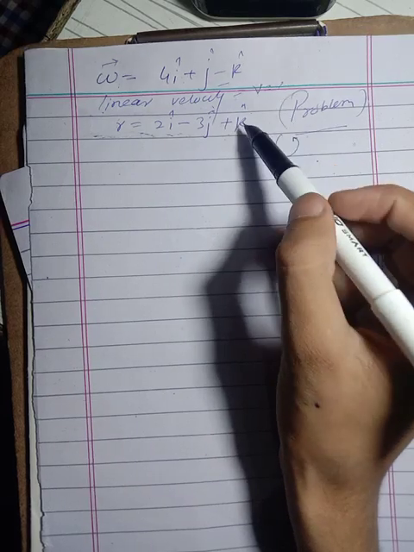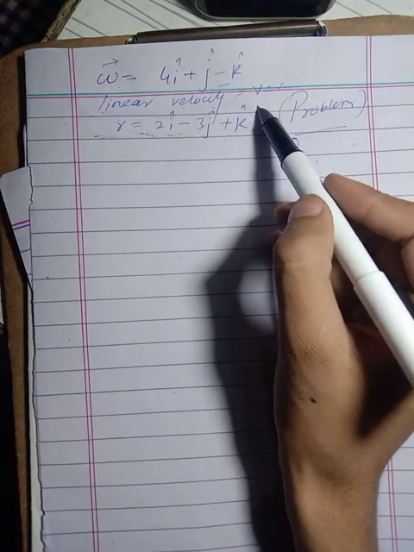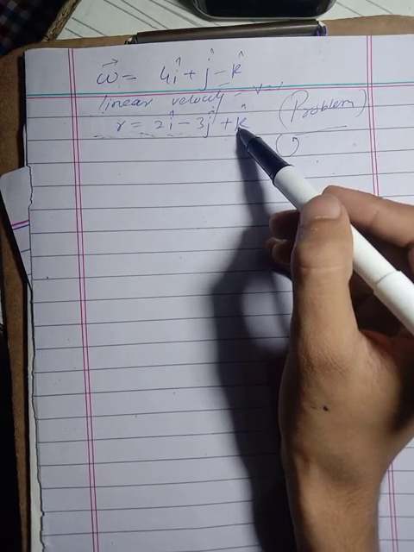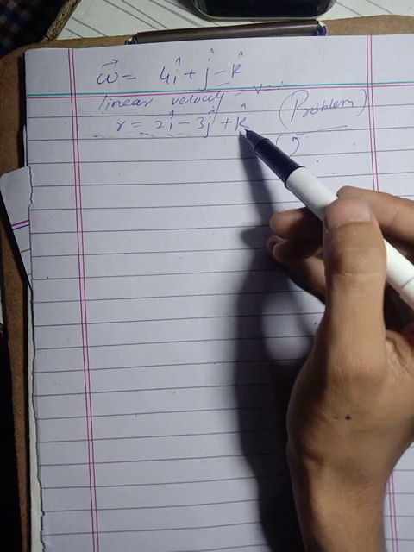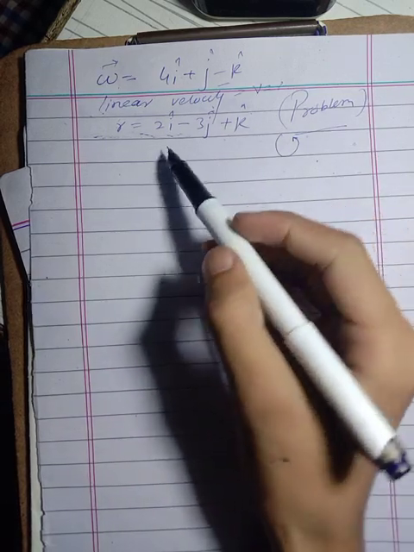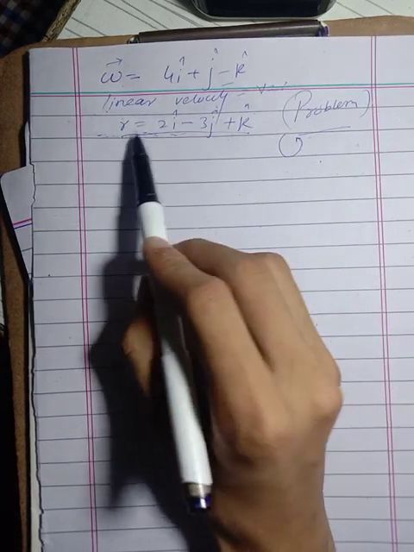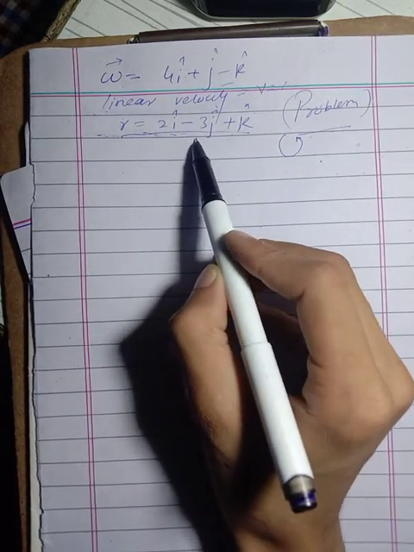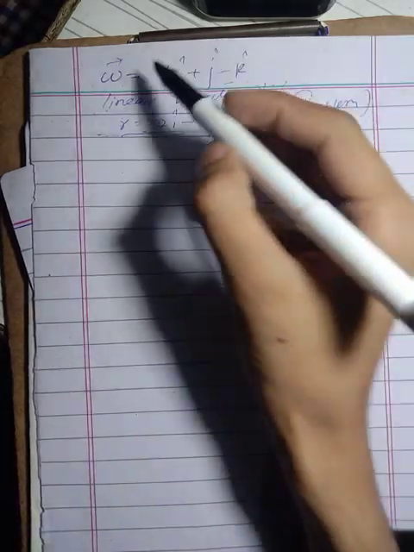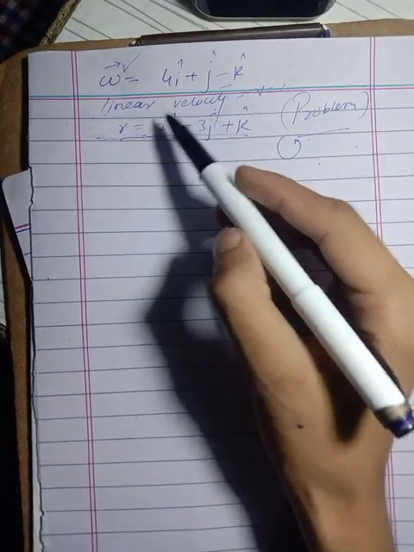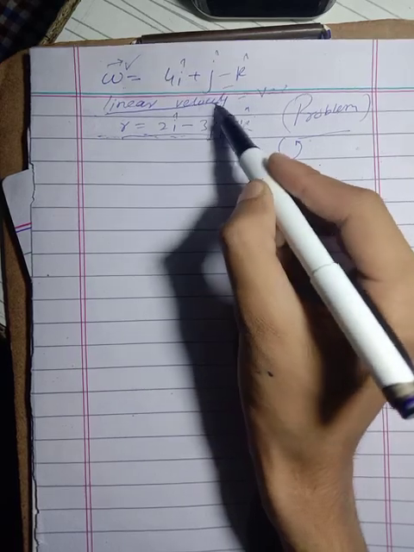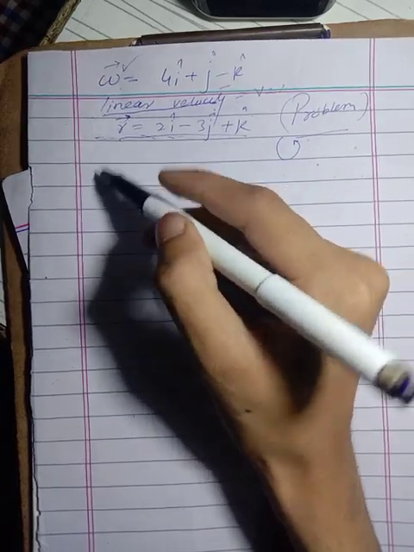Find the linear velocity of a point P on the body whose position vector relative to a point on the axis of rotation is given by r, position vector 2i minus 3j plus k. This is the angular velocity omega. We have to find the linear velocity, and the position vector r is given.